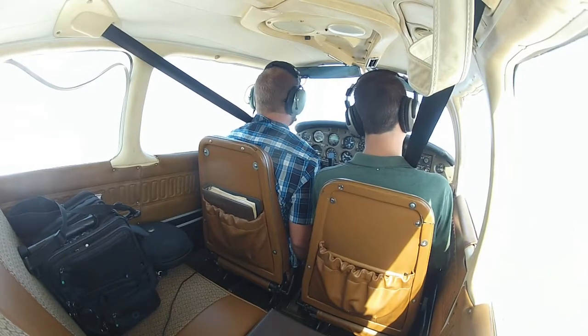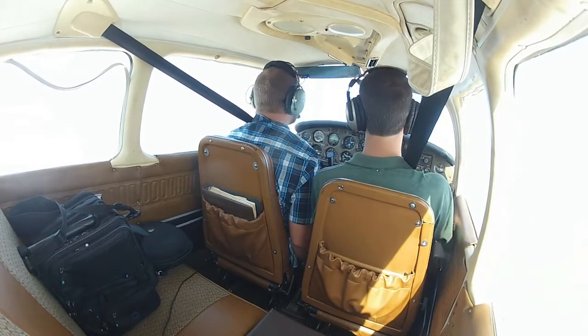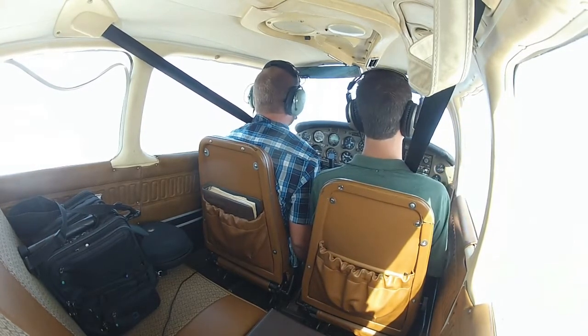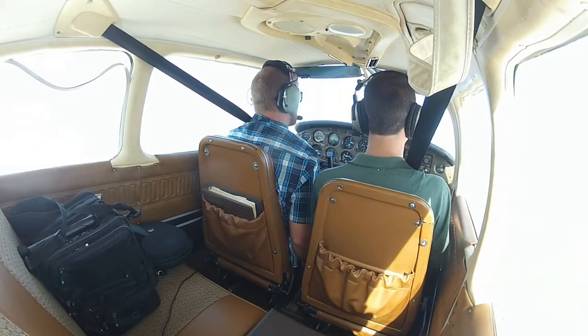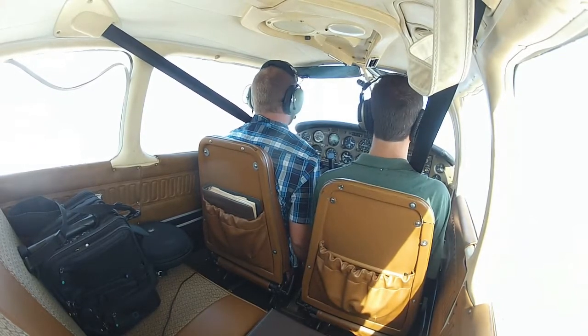So that primary objective after you take off is to get as much altitude as you can in case of an engine failure. That's why Vy, best rate of climb, is very important after takeoff.